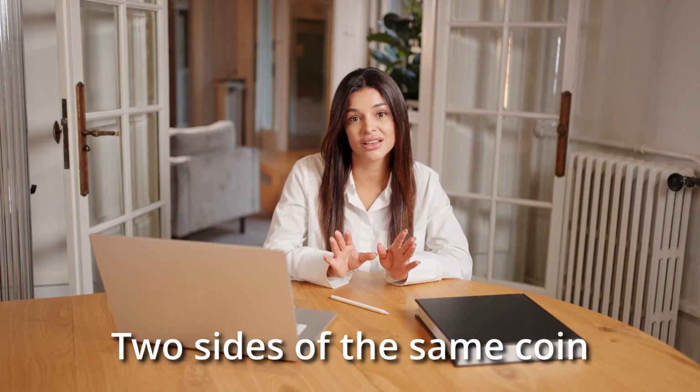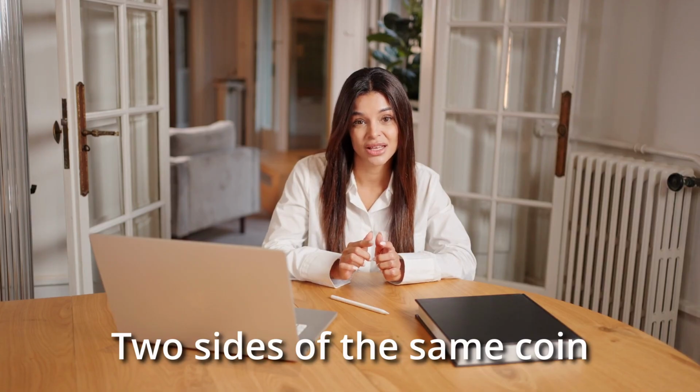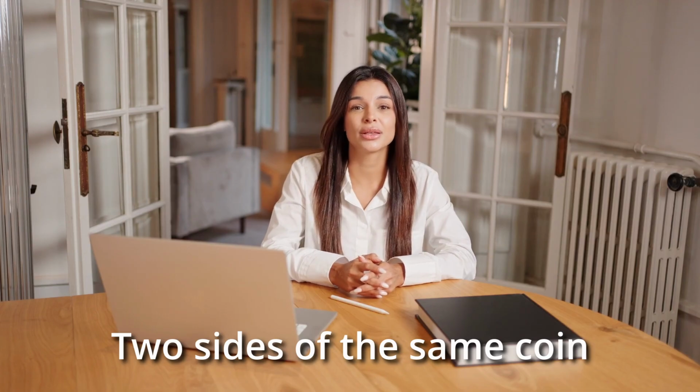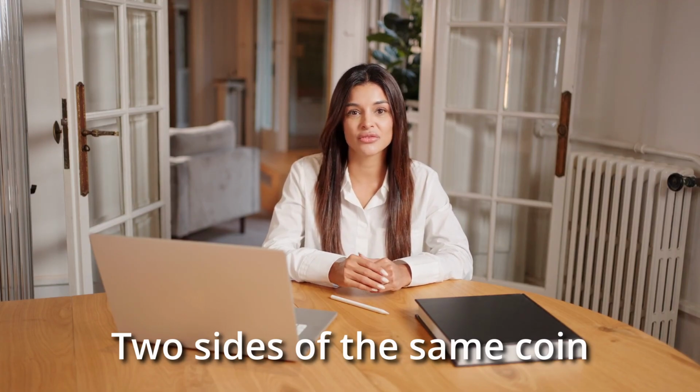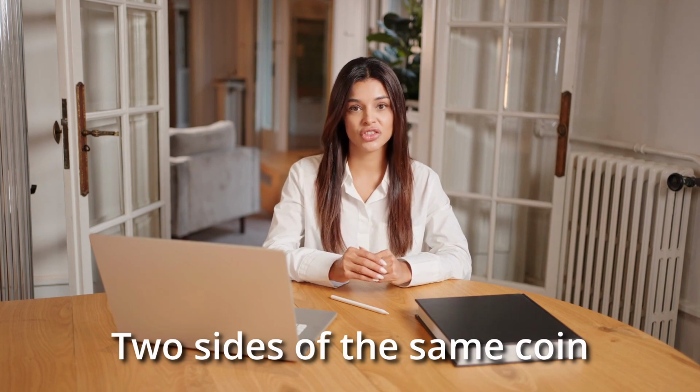This leads us to a very common idiom, two sides of the same coin, meaning two different things are actually closely related parts of the same situation. You use this to show that two different qualities are linked together. For example, her intense focus is her greatest strength, but it also makes her stressed. They are two sides of the same coin. It means you can't have one without the other.